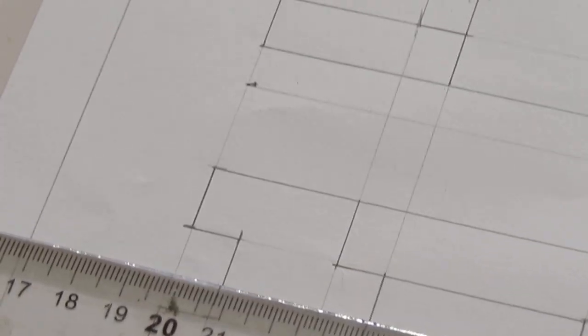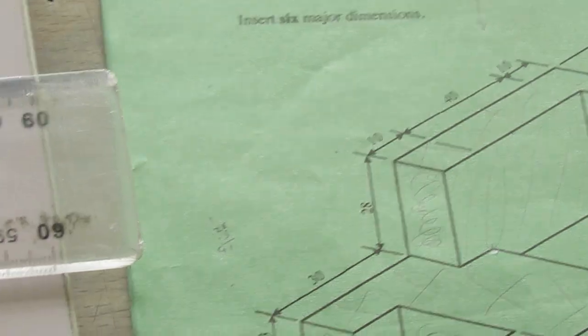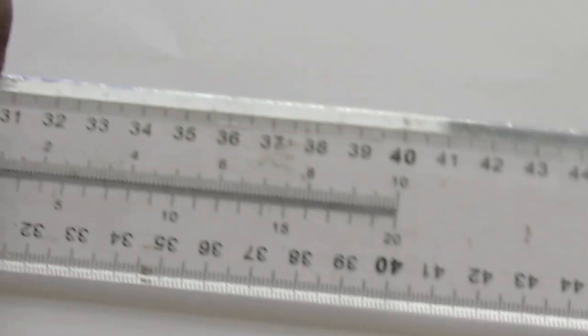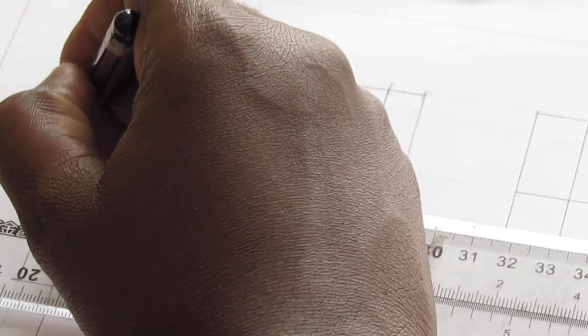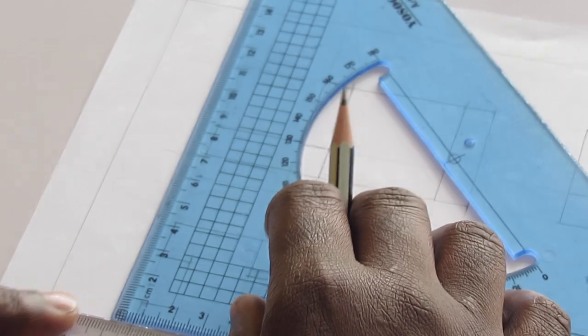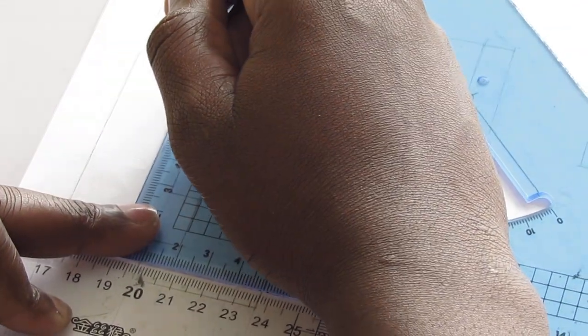And what is the total dimension of that drawing? It is 30 plus 10, which is 40, plus 40, 80, plus 10, which is 90. So this dimension here is 90. So we put it at the center of the dimension line and on top of the dimension line. Then we have here the perpendicular height. So we make those lines like that. They are our guides.